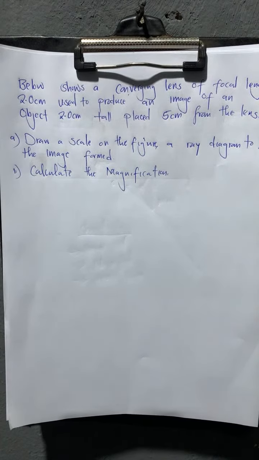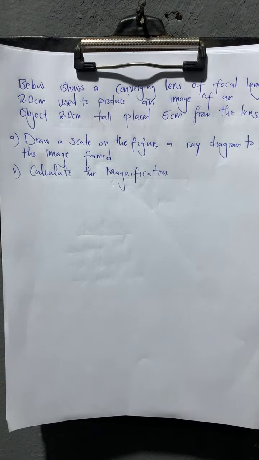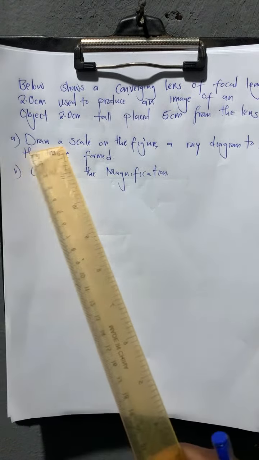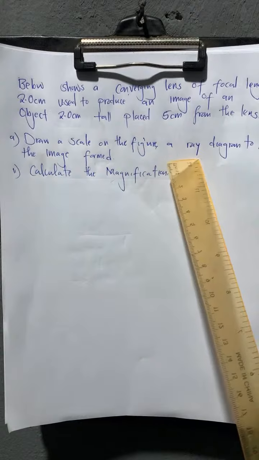We have a question here. Hope you can see it clearly. The question is saying: below shows a converging lens of focal length 2 centimeters used to produce an image of an object 2 centimeters tall placed 5 centimeters from the lens. The question is saying draw a scale on the figure to locate where the image is.